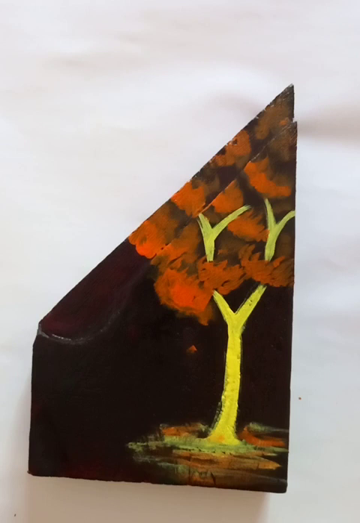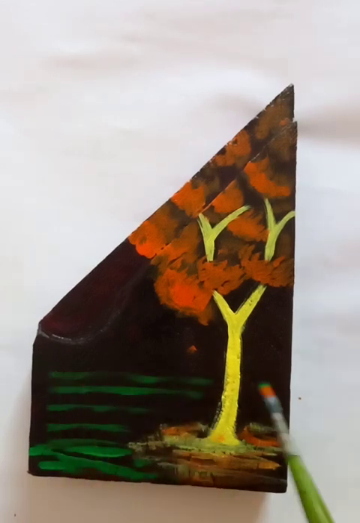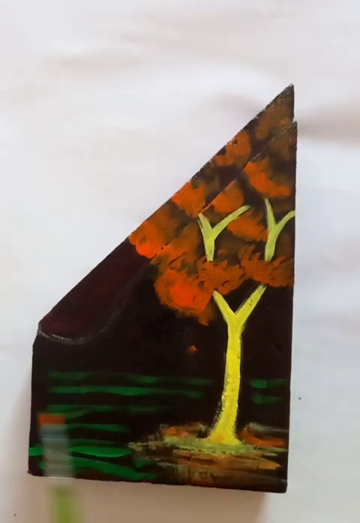So usually the water we present with the blue color, but here you can see the canvas is darker, so we are going to use the green color for the water. So putting the green colors all over the canvas, making the variations.